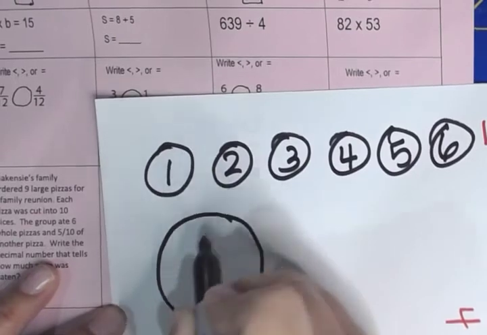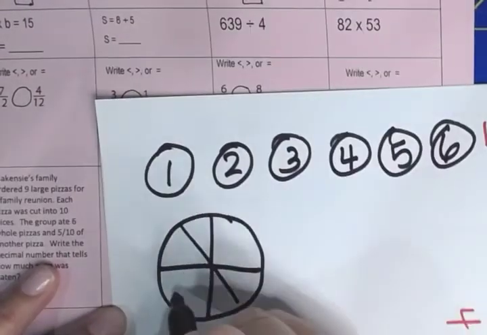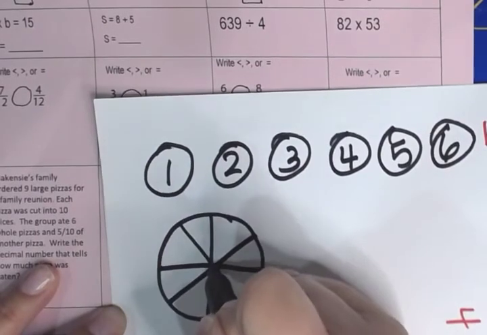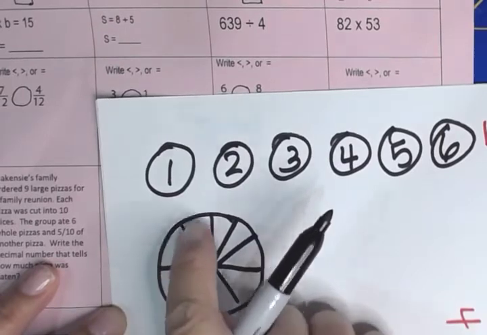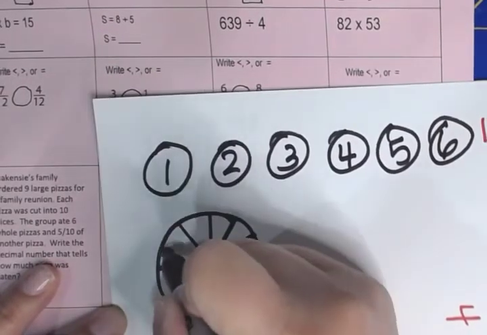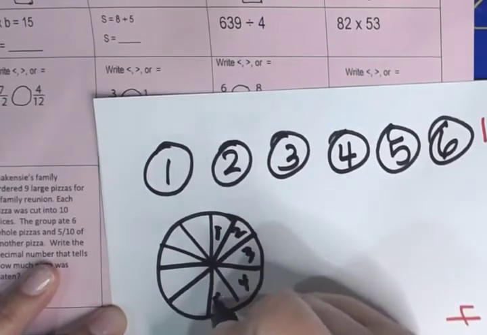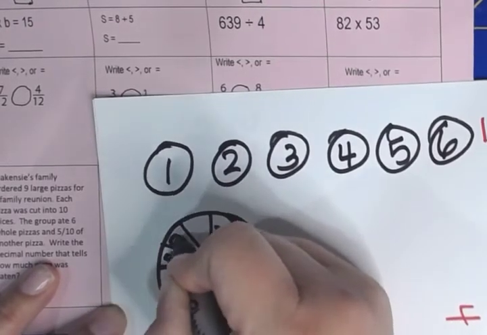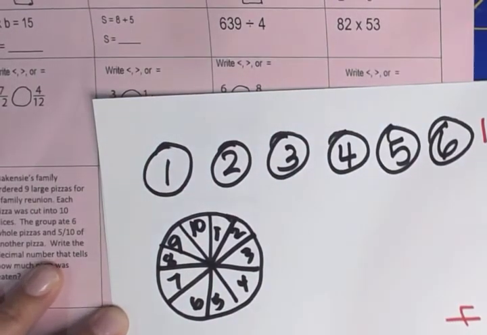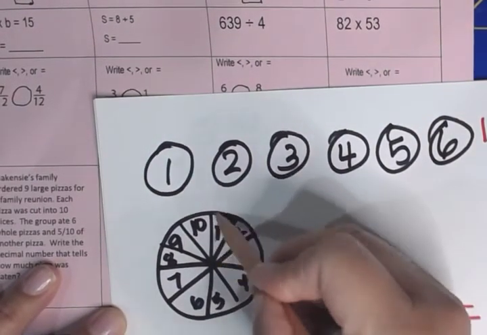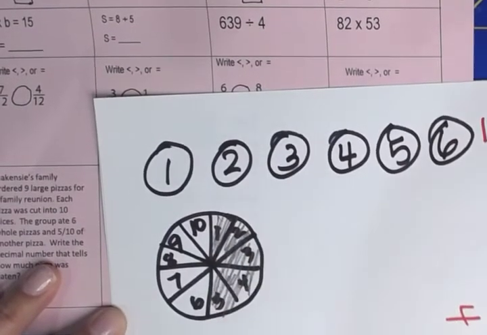So it's another pizza cut into 10 parts. 1, 2, 3, 4, 5, 6, 7, 8, 9. I need one more. 1, 2, 3, 4, 5, 6, 7, 8, 9, 10. They ate 5 pieces. So they ate this 1, 2, 3, 4, and 5. They ate 5 pieces.